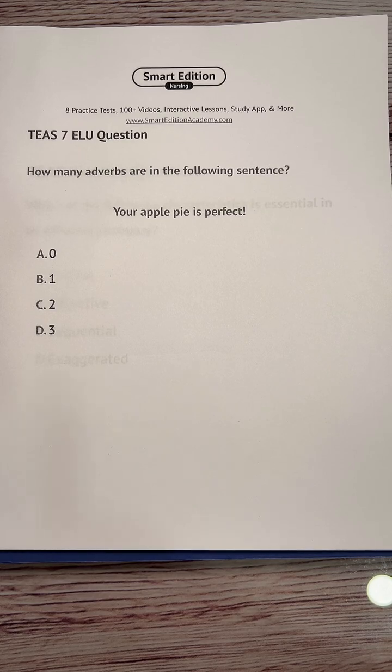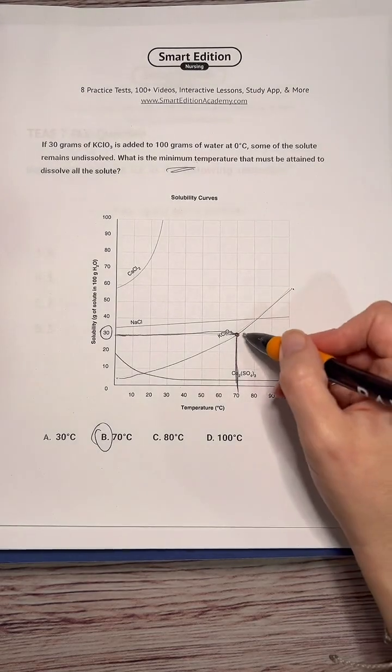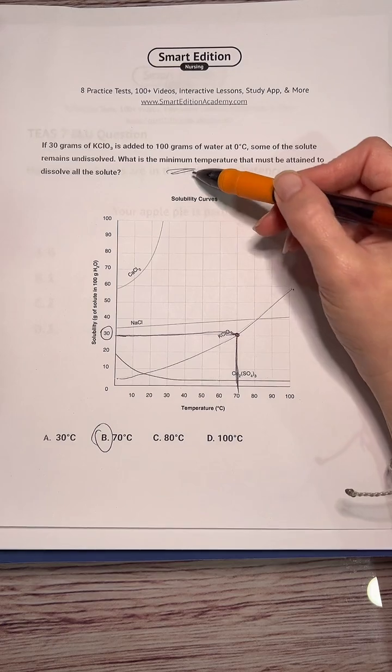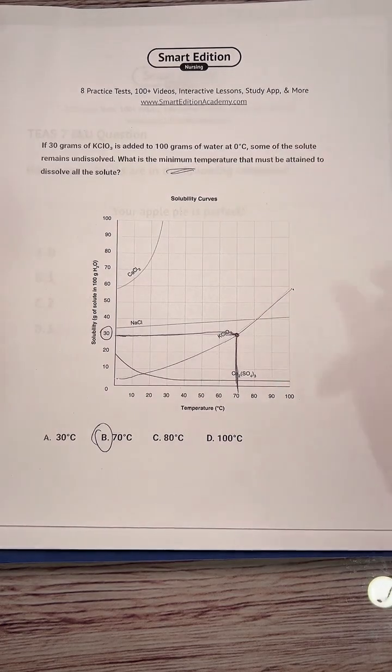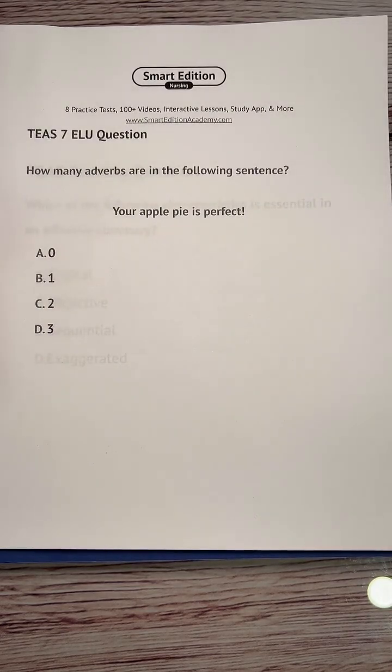So Toe Fitness, the reason why it wouldn't be 80 is because, just going back here for a second, the reason why it wouldn't be 80 is because it's asking you for the minimum. So when it's saying the minimum, it wants you to pick the lowest possible option.